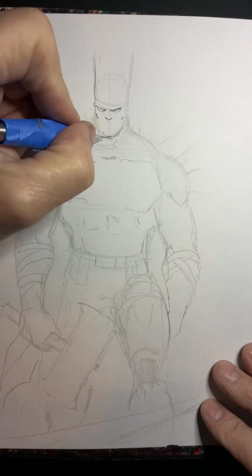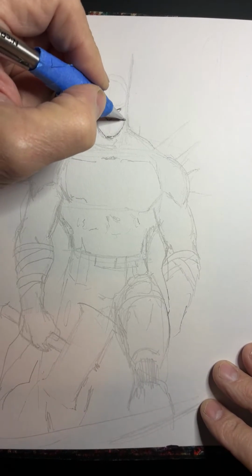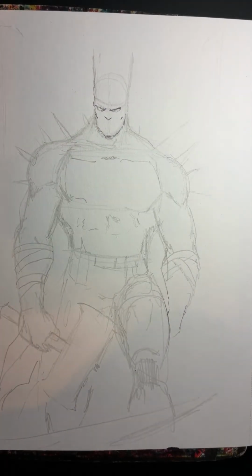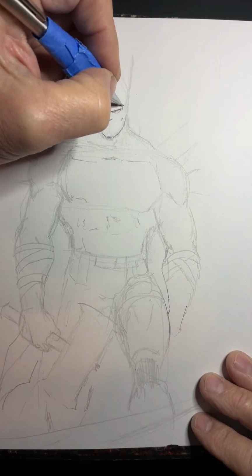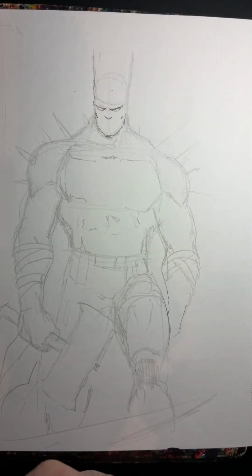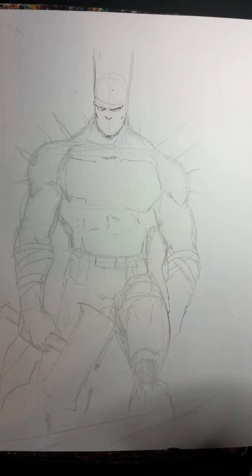Absolute Batman sketch. So now I'm just coming in here with the finer mechanical pencil. Come on. These are all crapping out on me. Don't have time to reload.